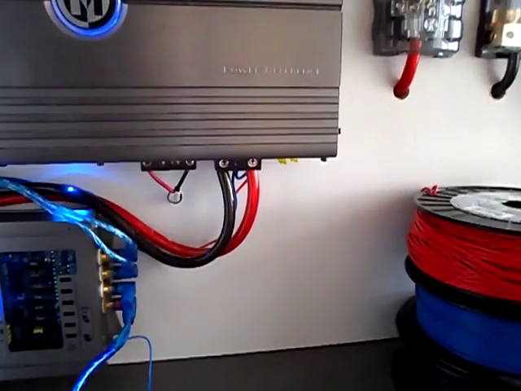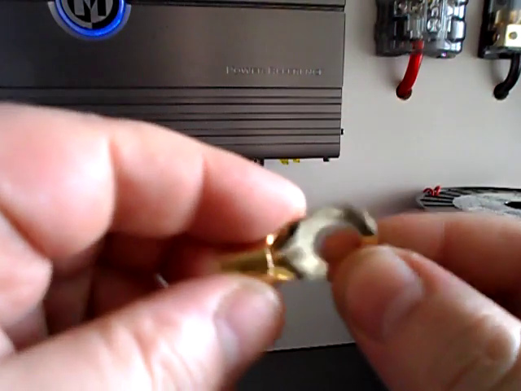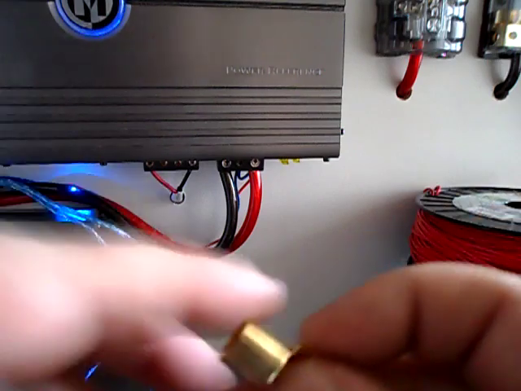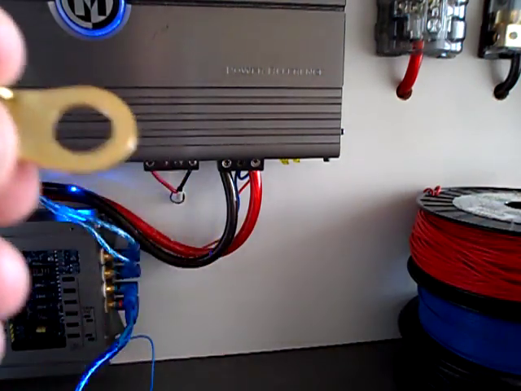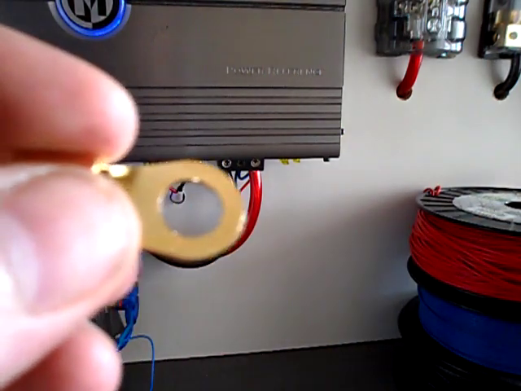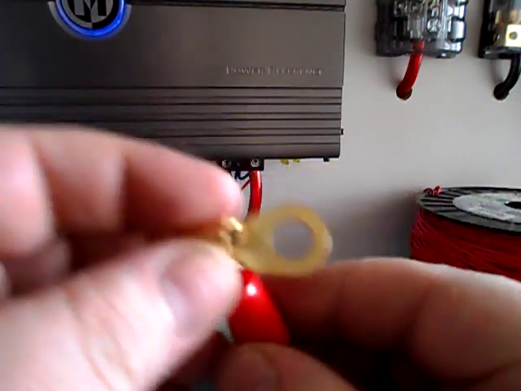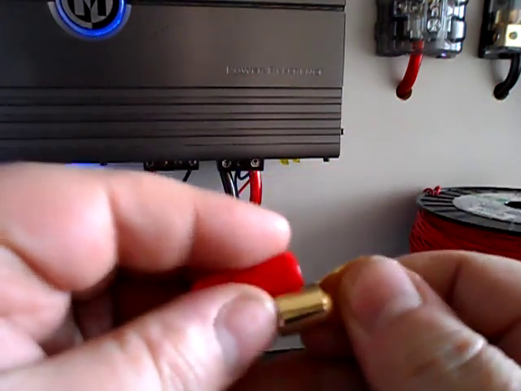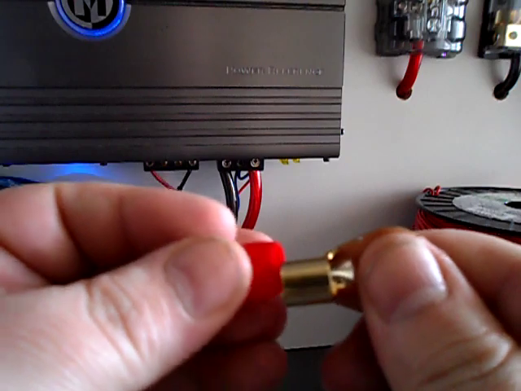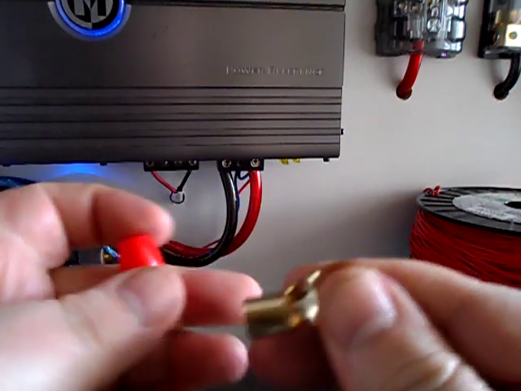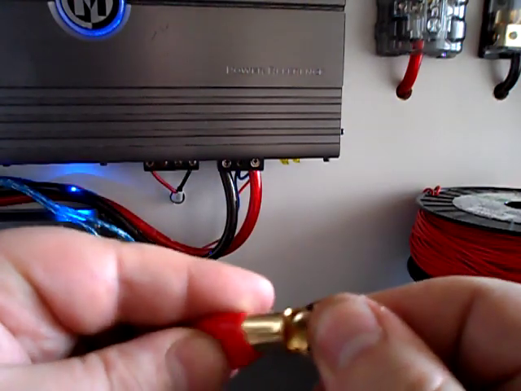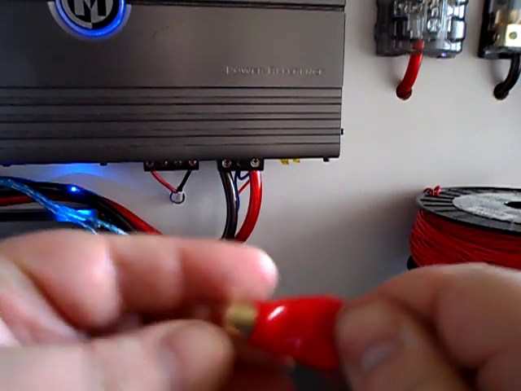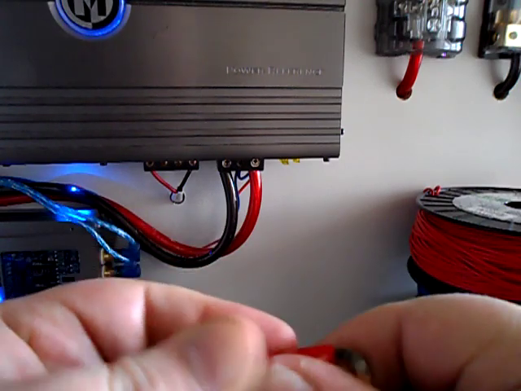Oh, here, let's look right here. This is a 4-gauge gold ring. And I think I've showed this before. Here, we'll make this a positive now, because I can put a positive cover on it. You can make this a black or whatever.